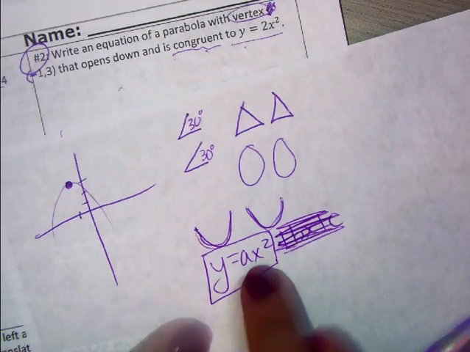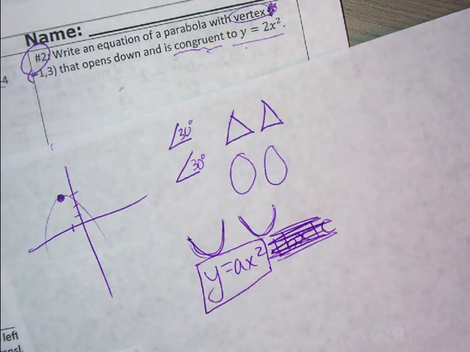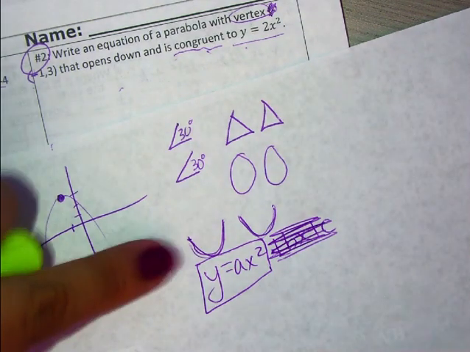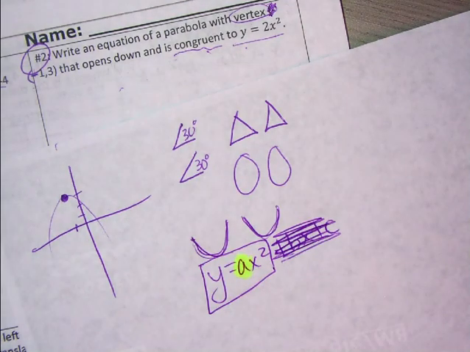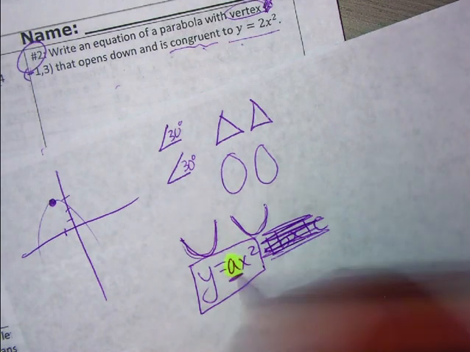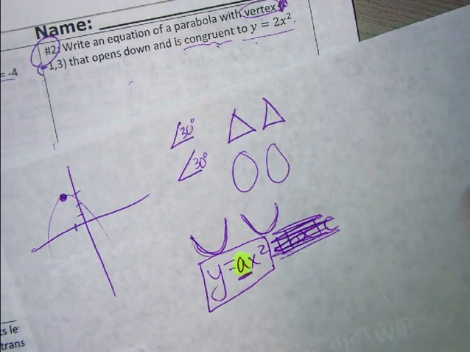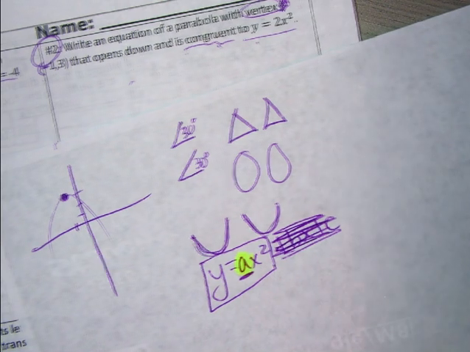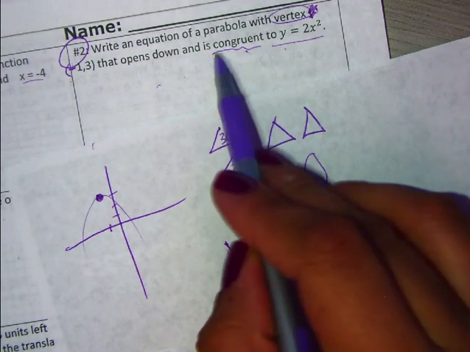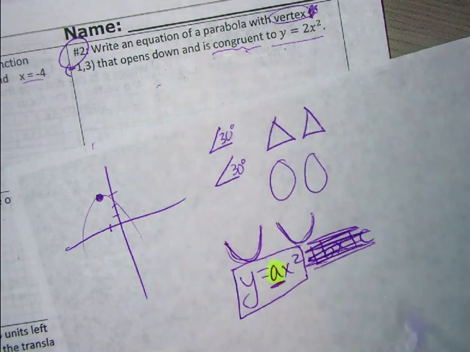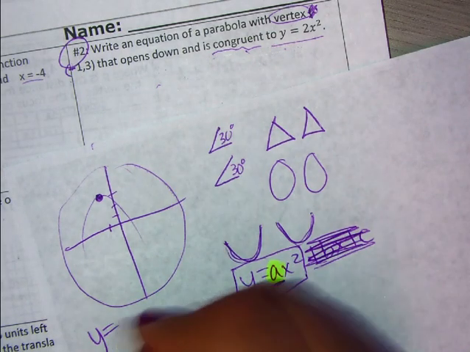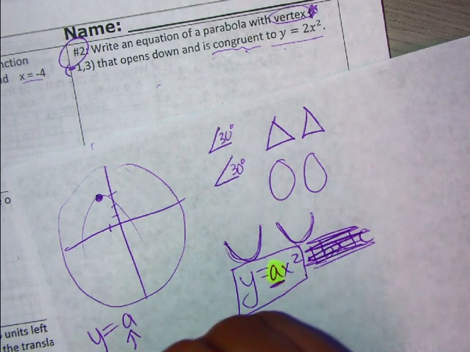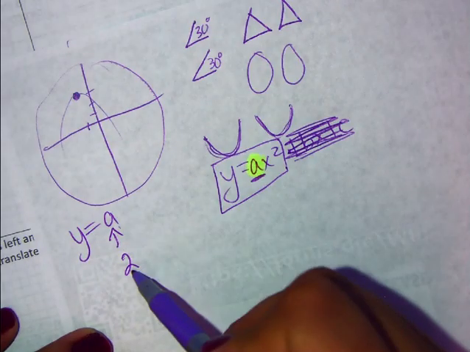So what part of this equation can tell you the angle that is opened? That's the part where you need to analyze and understand that the a value is what tells you how a parabola opens, how wide or narrow. Therefore, what that is telling you is that in the equation that you need to create, your a value has to be a 2. That a value has to be a 2.